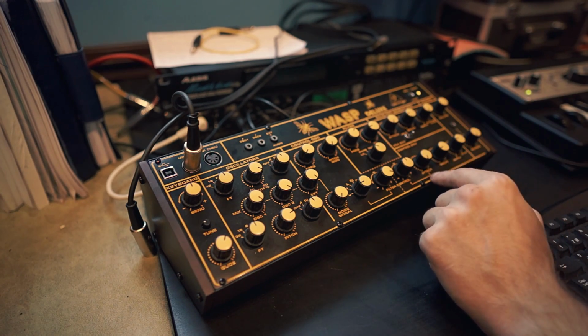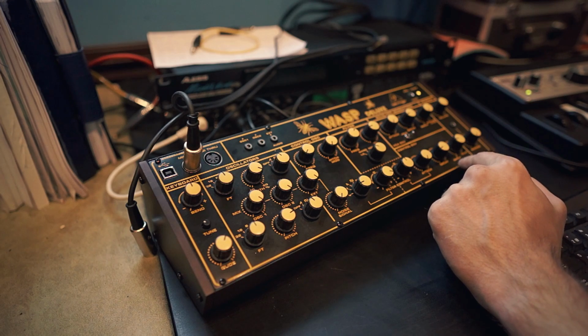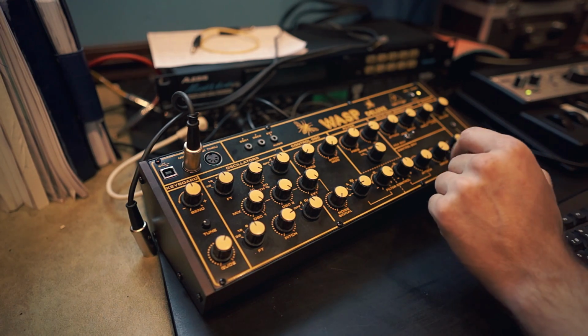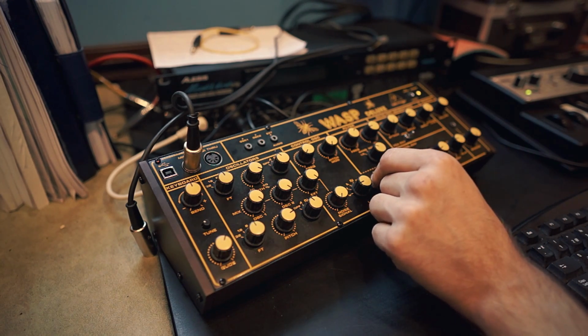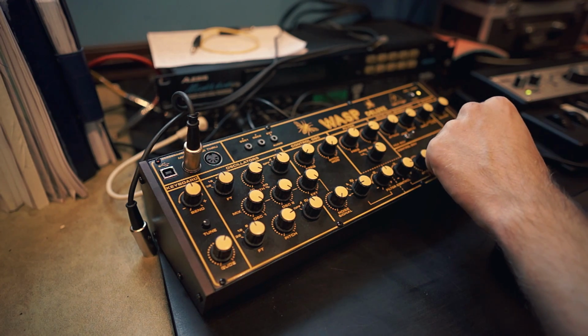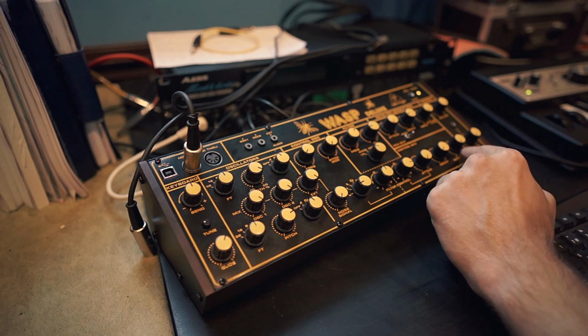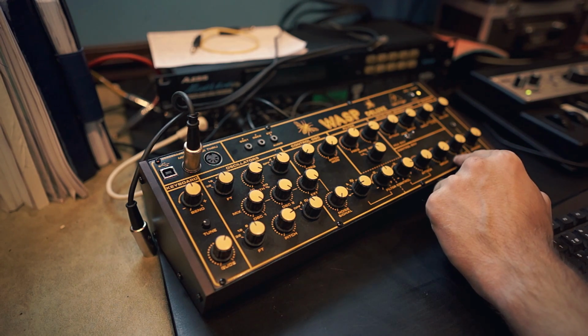And also we have a second envelope, which a bit different than this one, because it's having a delay function. Let's put it on. I put the second envelope in repeat mode.